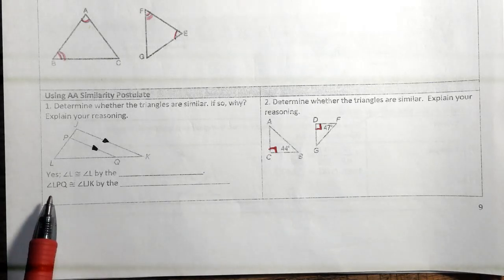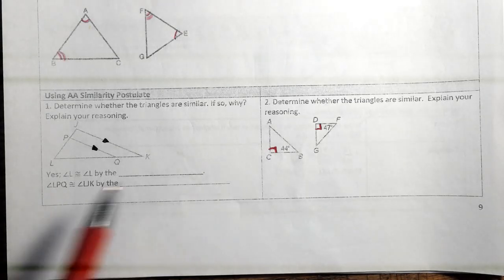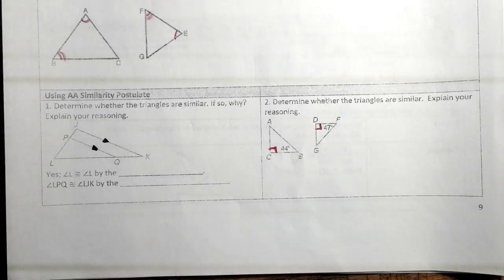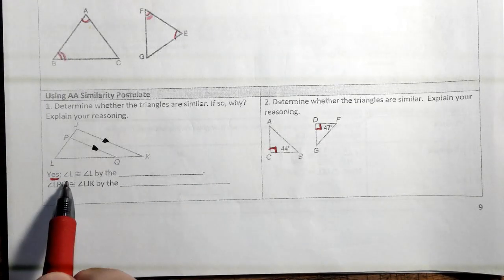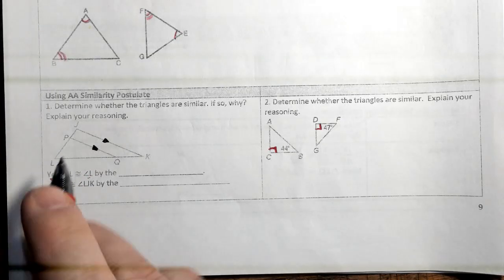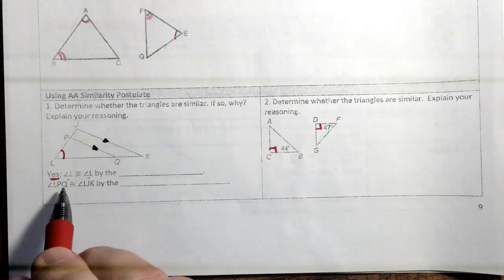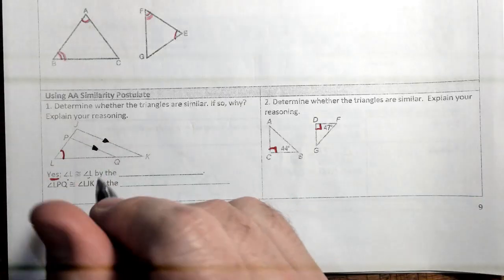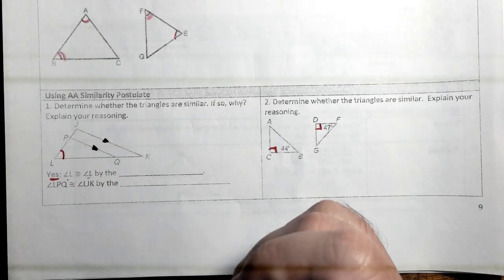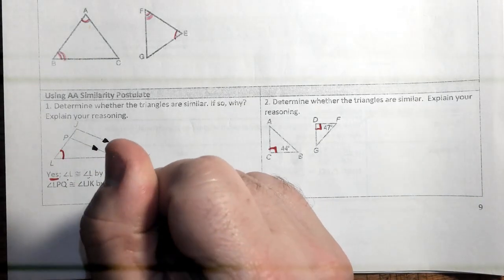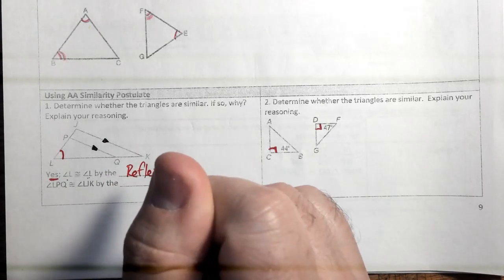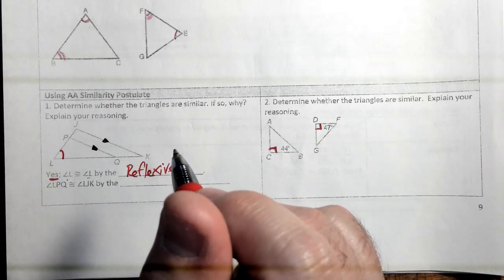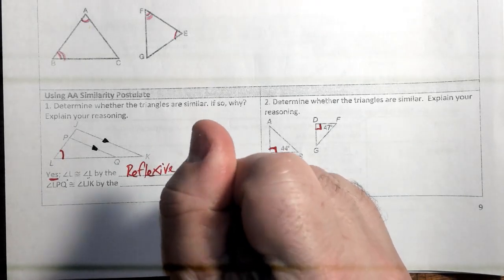All right, so let's see. We've got a little fill in the blank. So it says yes. They're telling us they are. L is congruent to L, so this angle is congruent to this angle by, so if I look in the mirror, I see my reflection, or it's reflective. Hopefully you guys are getting ahead of me on this, and it's the reflexive property.